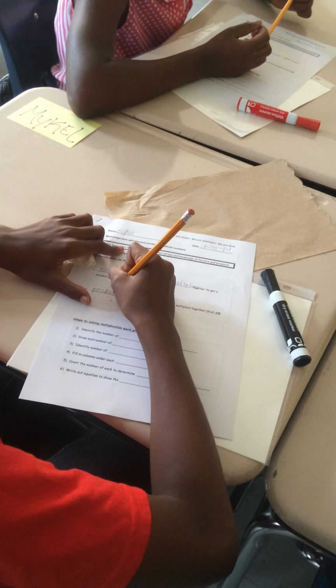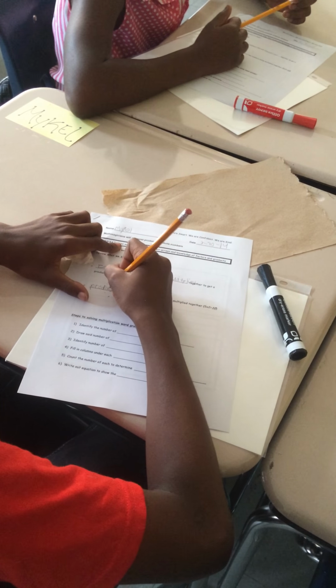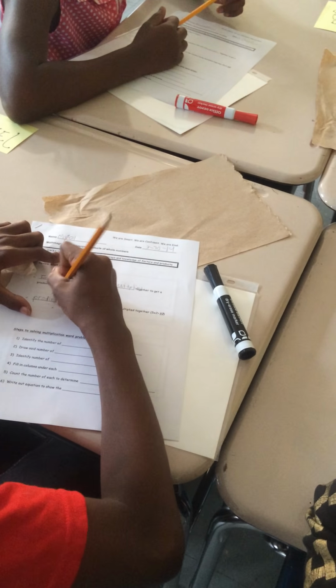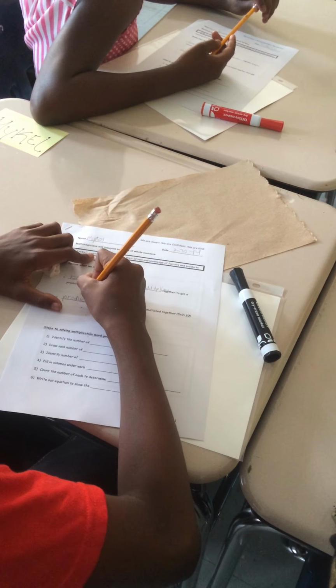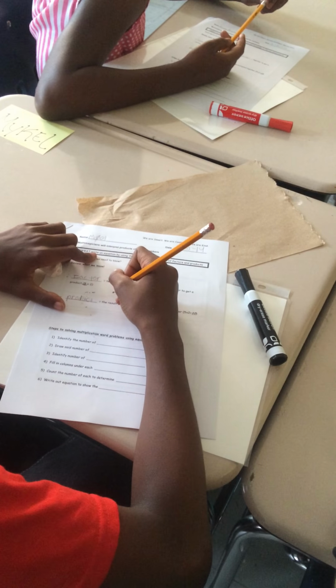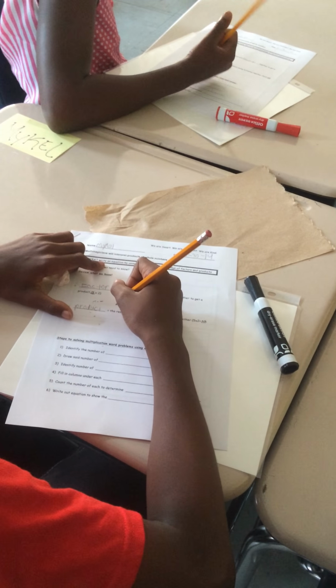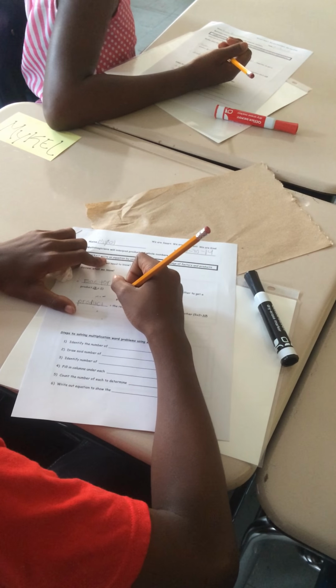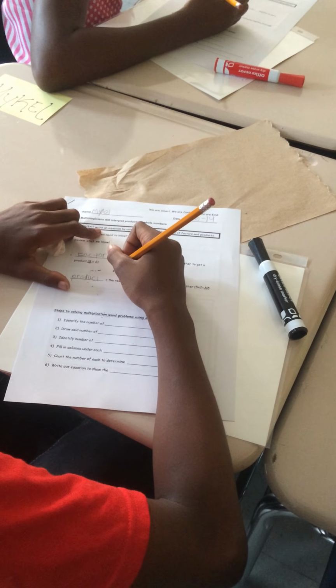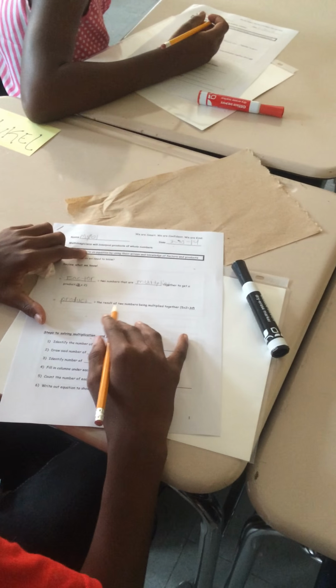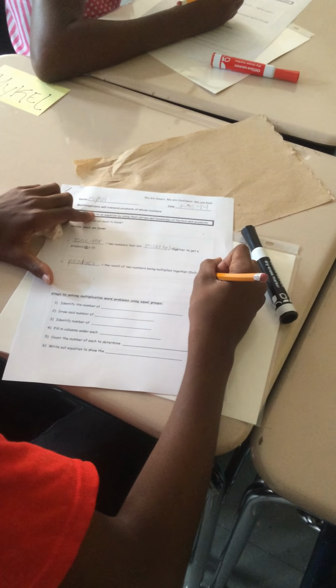Now today, we're going to go over arrays, but it's going to be a step in the right direction, okay guys? All right. Now I want you all to follow with me, and what I write on the board, that's going to be on your paper, okay? Number 1, today, in the steps to solving multiplication word problems using equal groups.